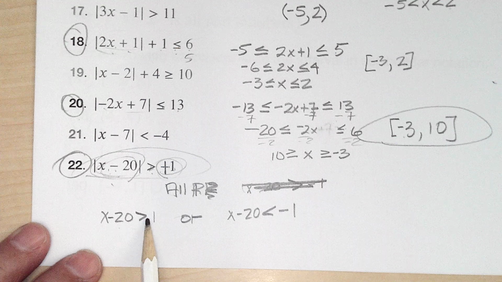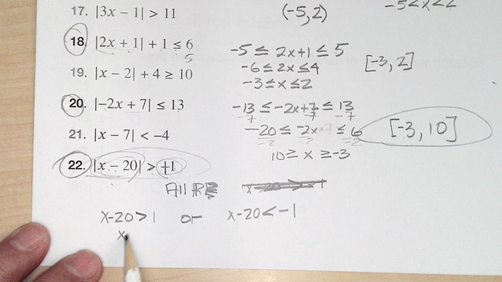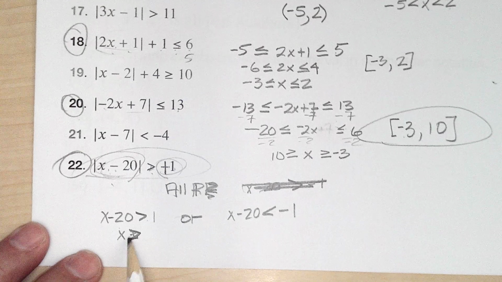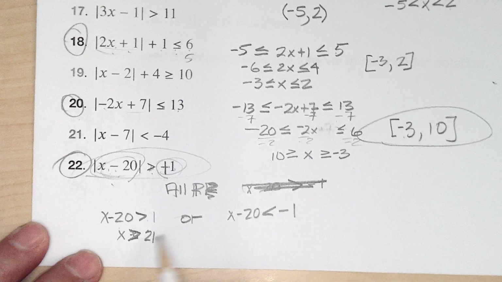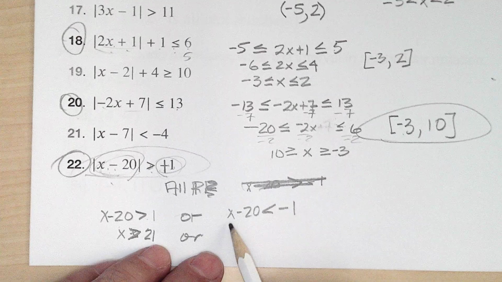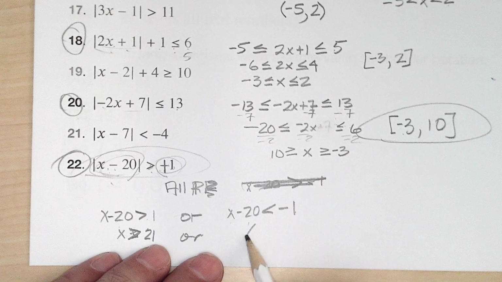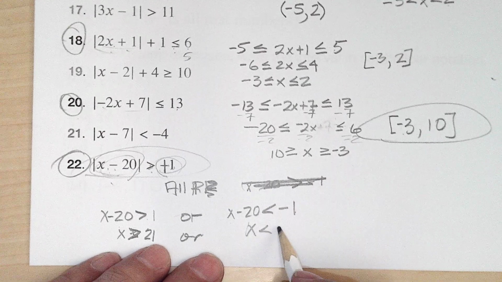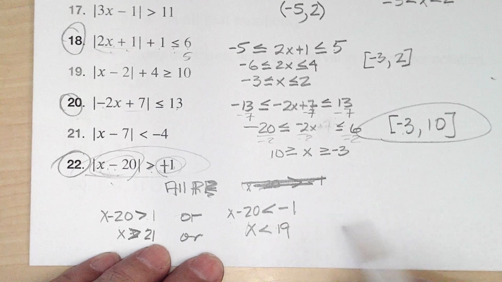So we add 20 to both sides, and x has to be greater than, no equal on that, 21, or x has to be less than 19.